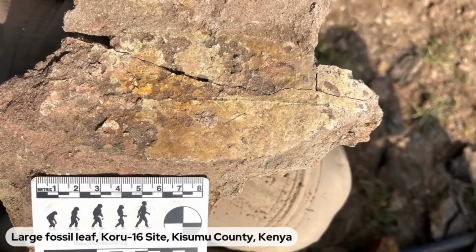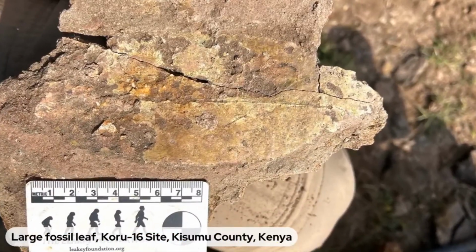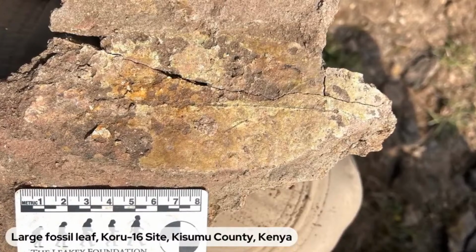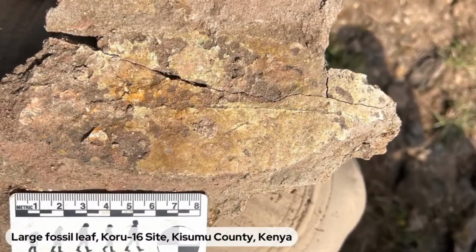And you don't just look at the fossil leaves you showed us, which are spectacular and quite large, but you also look at botanical remains that are much smaller. Do you want to tell us a little bit about the smallest remains you look at?